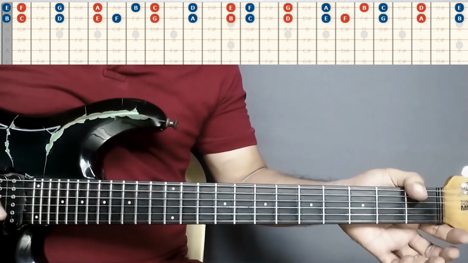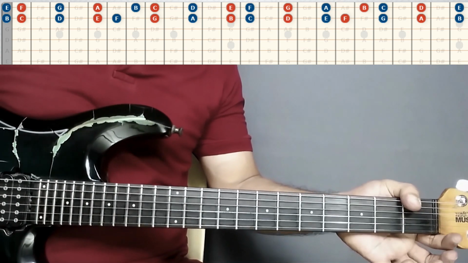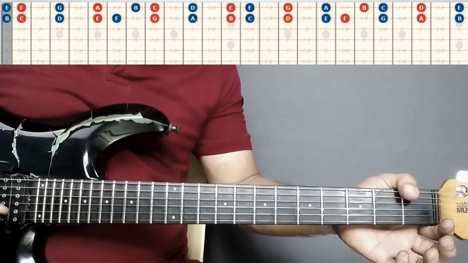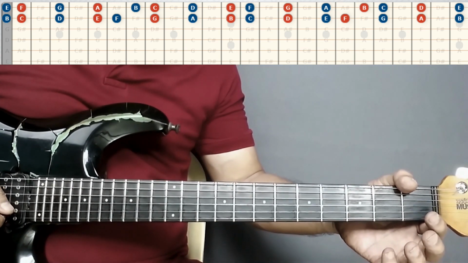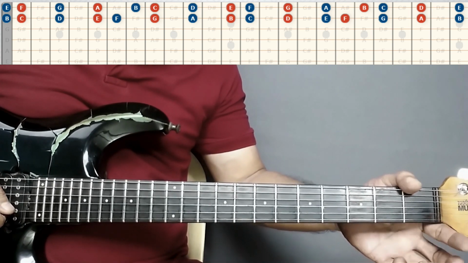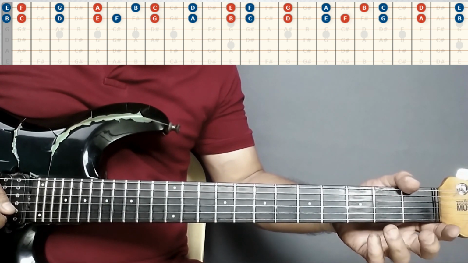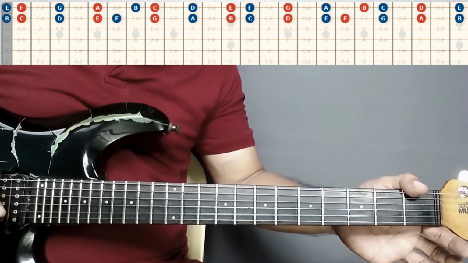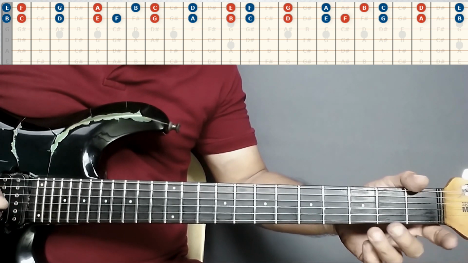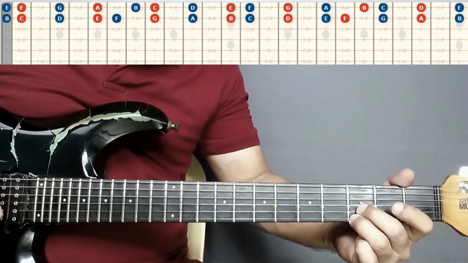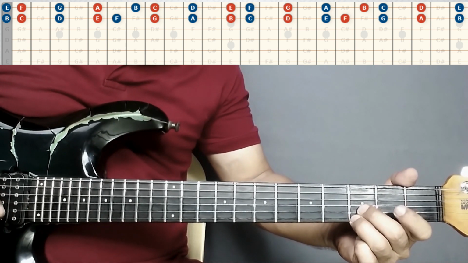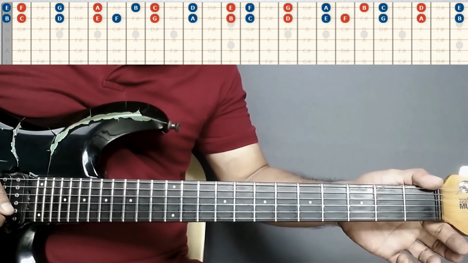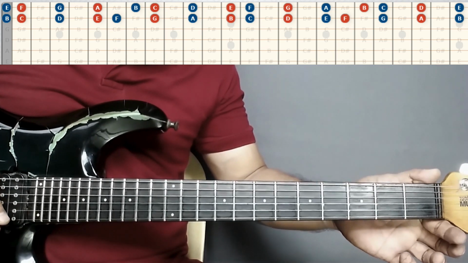Okay, so another way to practice it is doing the perfect fourth or the augmented fourth alternately. It's just like using the thirds. By the way, the first one is open second string and open first string.